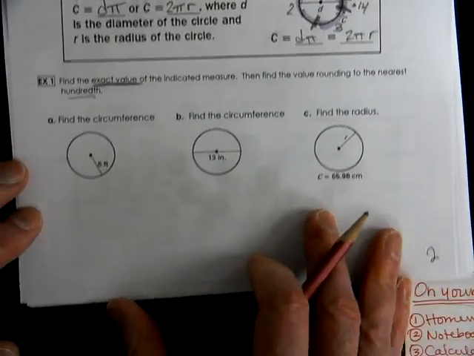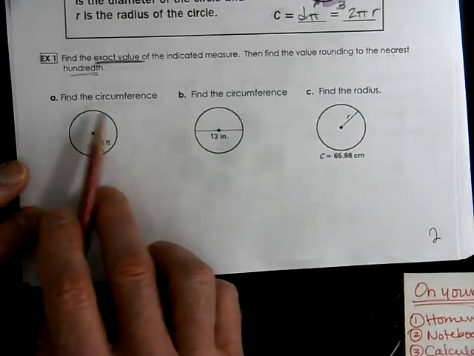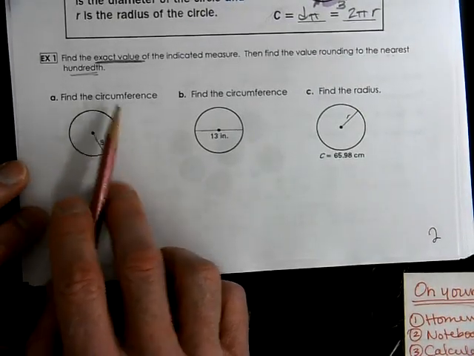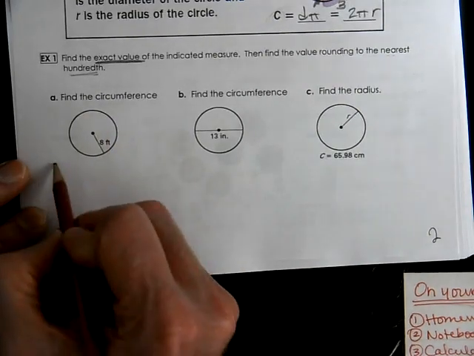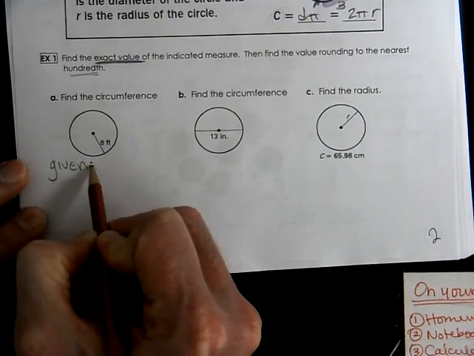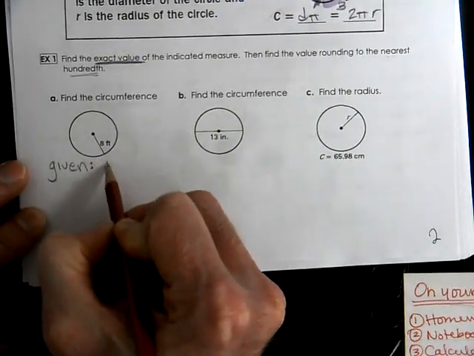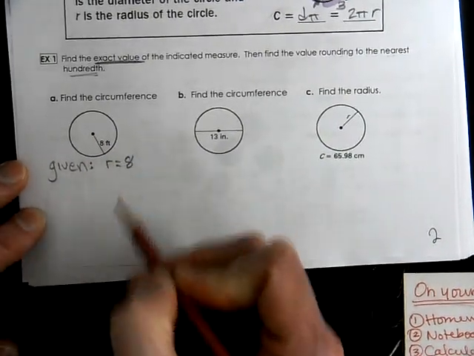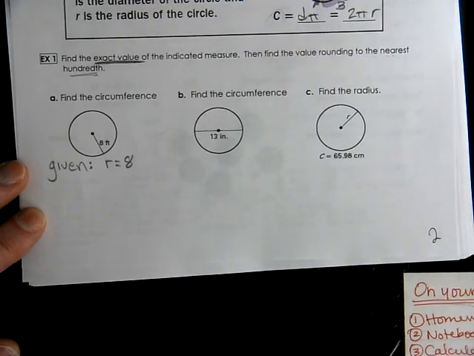So let's come on down here to the first one. Find the circumference. Find the distance all the way around the circle. Notice what is given to us. What information has been shared. We see the radius is 8. You've got to be observant to that.